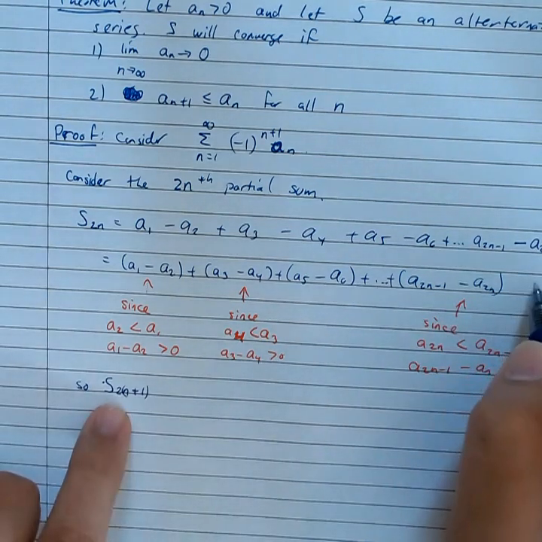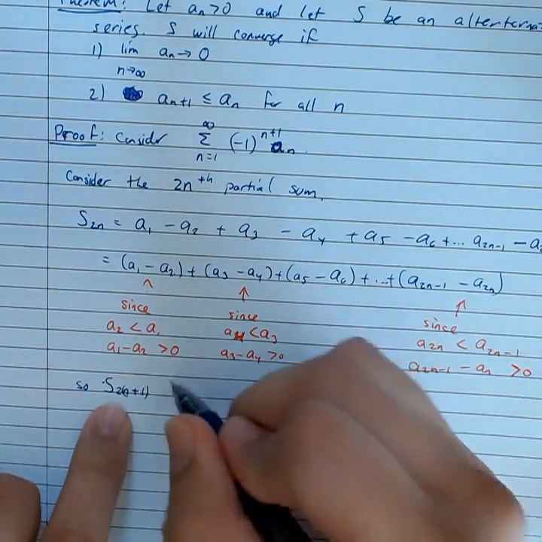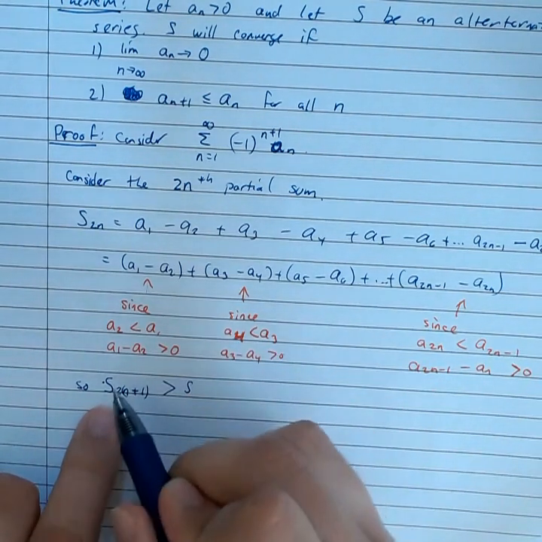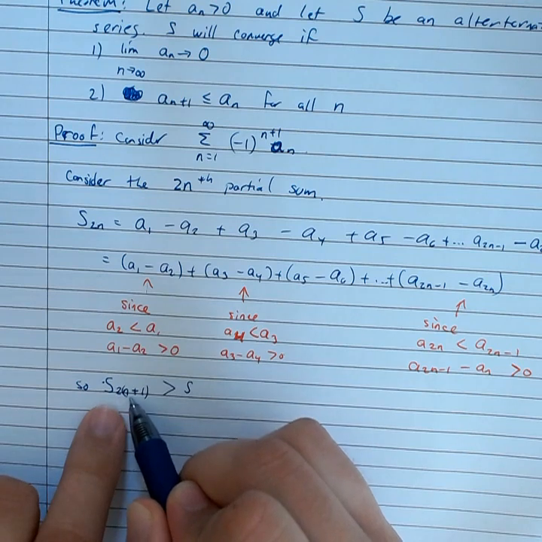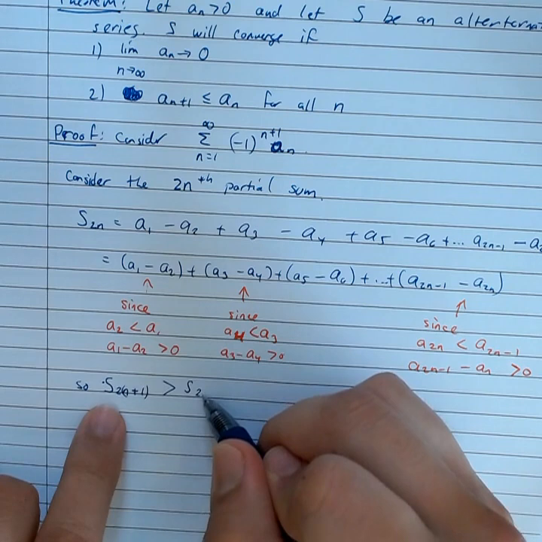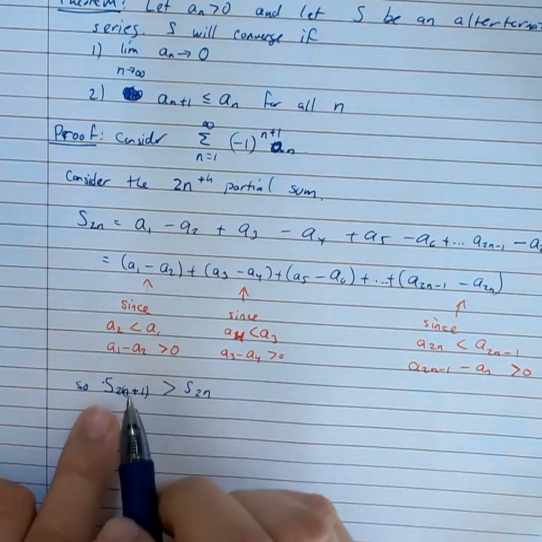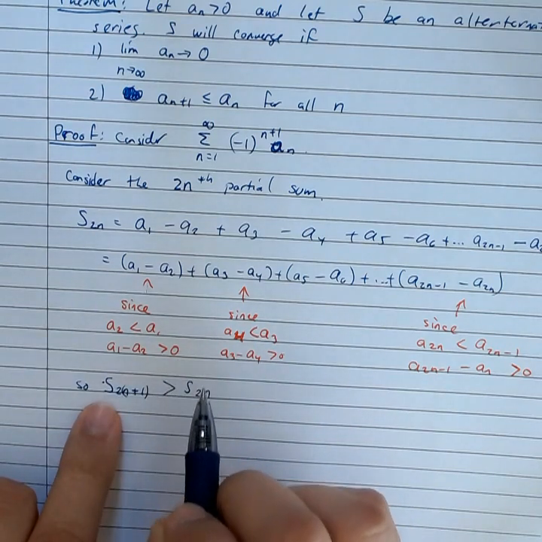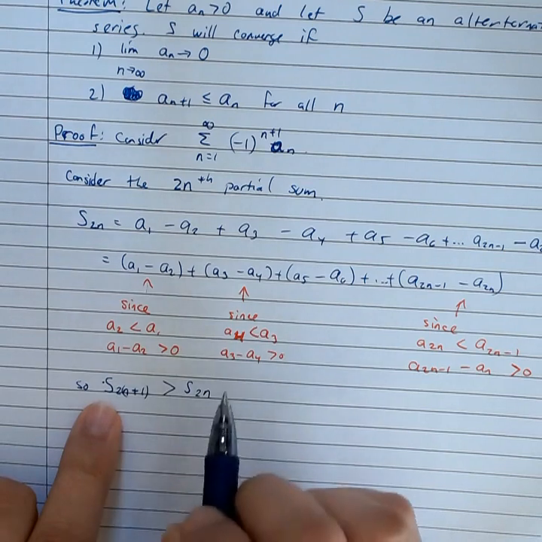If I add another term here, that's going to give me something bigger than if I just kept this number of terms. So S sub 2n plus 1 is greater than S of 2n. But by definition, that means that our sequence is increasing. Every term of the sequence of partial sums is bigger than the one before it.